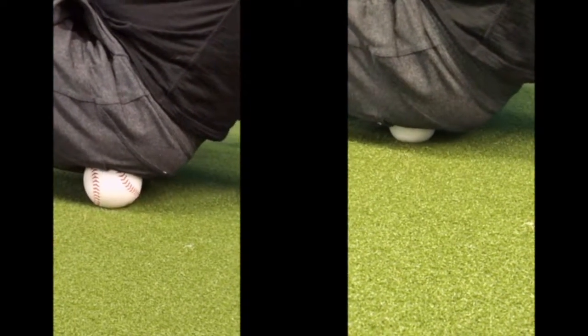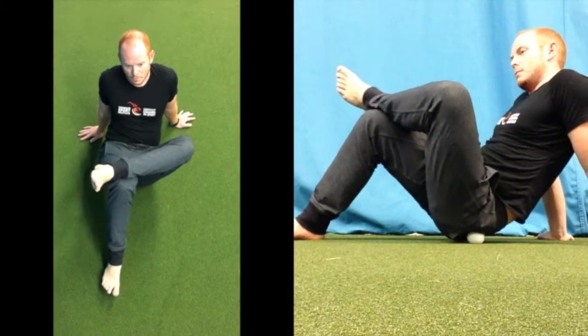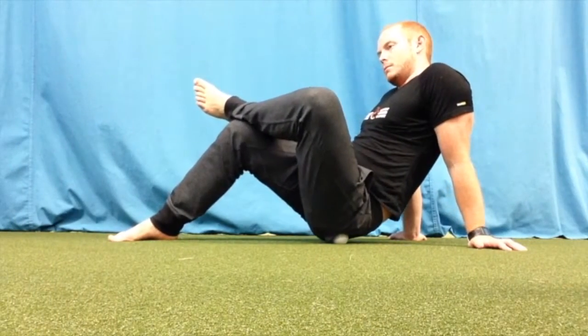To apply more pressure to the gluteal muscles in a lengthened position, cross one leg over onto the opposite knee. If this creates too much pressure, then uncross the legs.